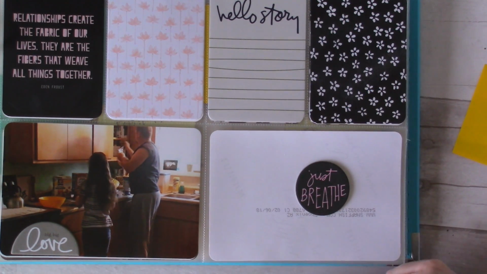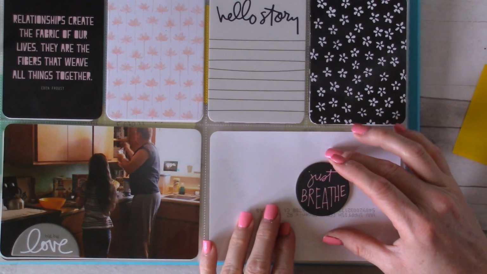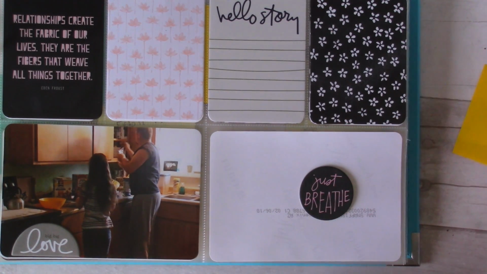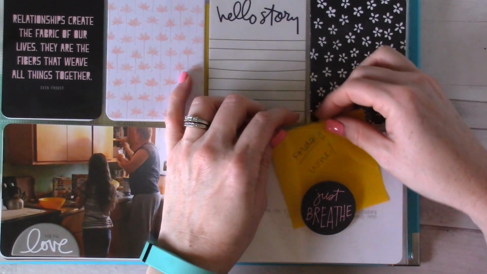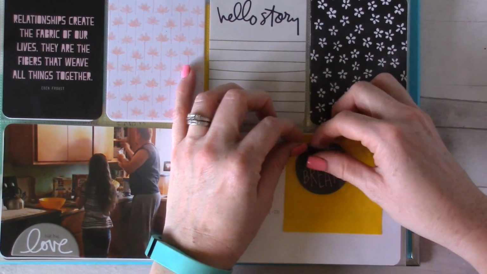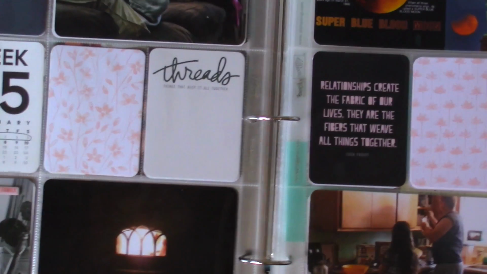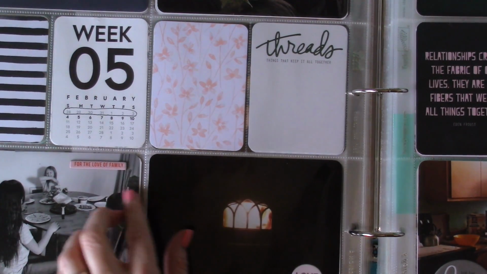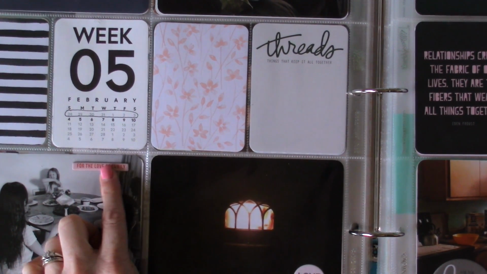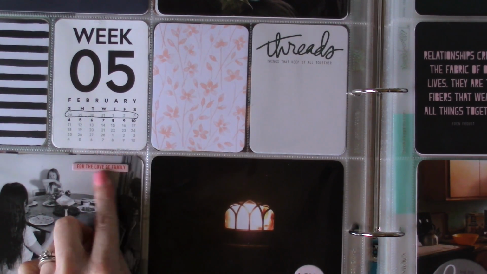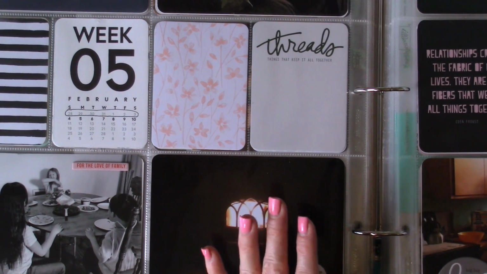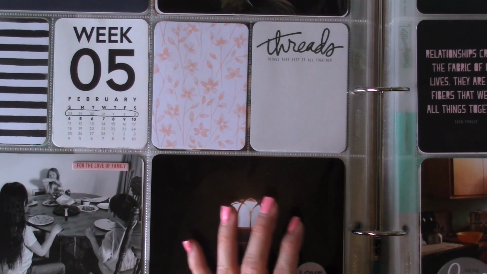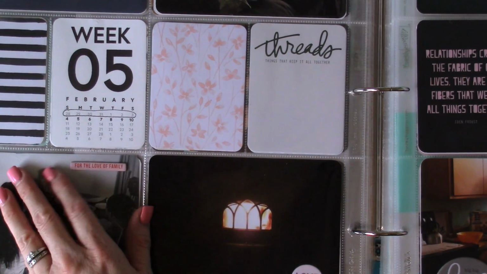So this says just breathe. So I was thinking about using that here. So a couple of the other embellishments that I pulled out during that brief time that I had, I did those circles, and then this was, again, part of that. All of these chipboard pieces are from Allie's products. They're chipboard that I had. You guys saw I have a lot of chipboard on hand.